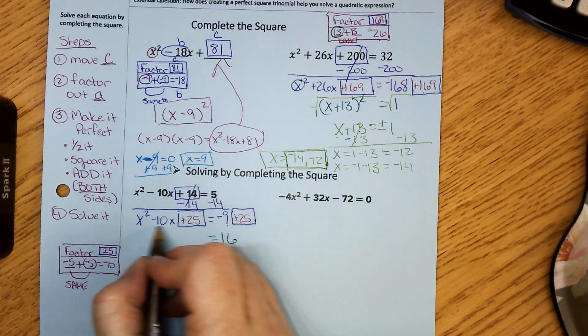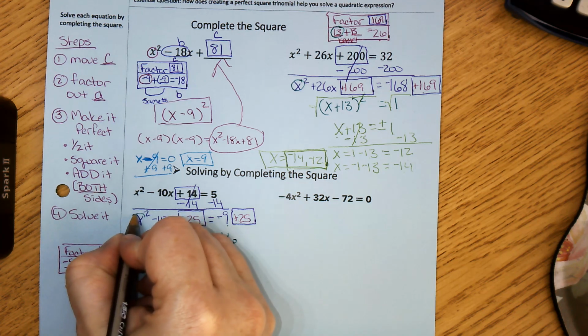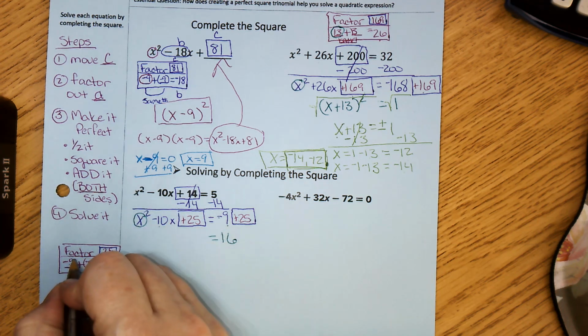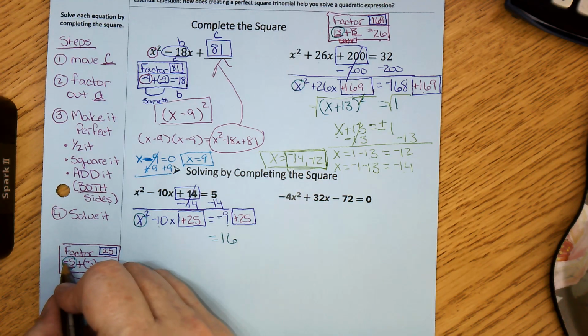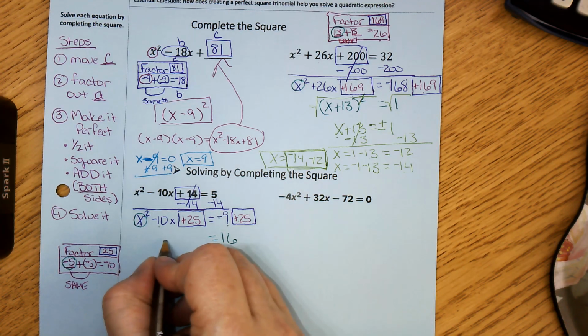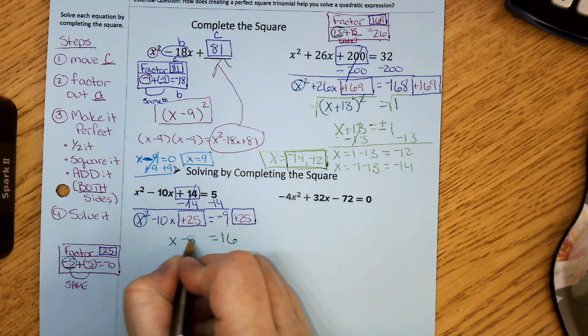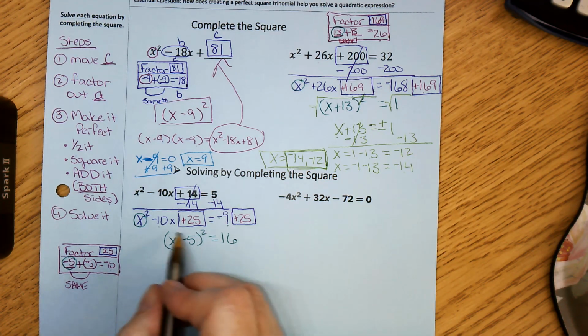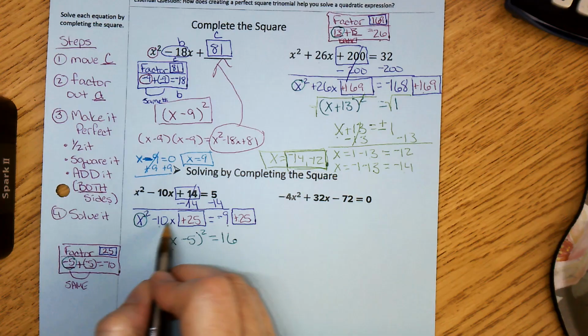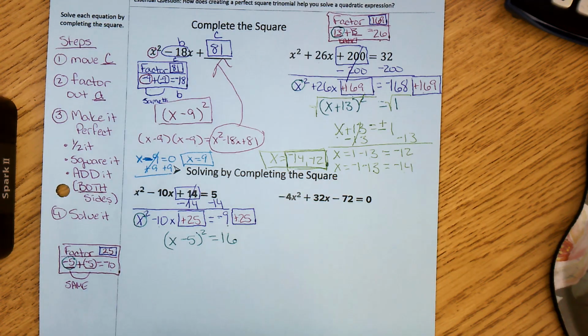Now what is our perfect square? We're going to take the x, the factor, x of x squared, and we squared negative 5, so x minus 5 squared. You take x minus 5 times x minus 5, you'll get x squared minus 10x plus 25.